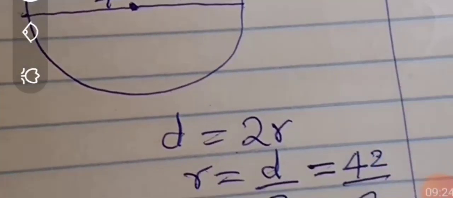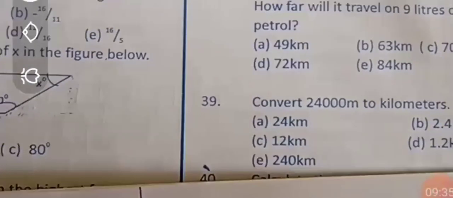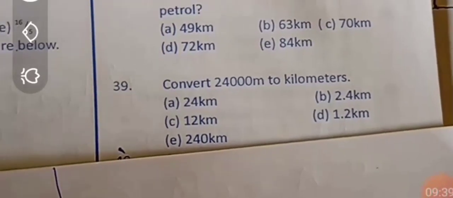So you can see that this radius will be 21 centimeters. That is the radius we are using now. Now don't forget that we were asked to calculate the circumference of a bicycle wheel, and this bicycle wheel is a circle, so we are actually looking for the circumference of a circle.